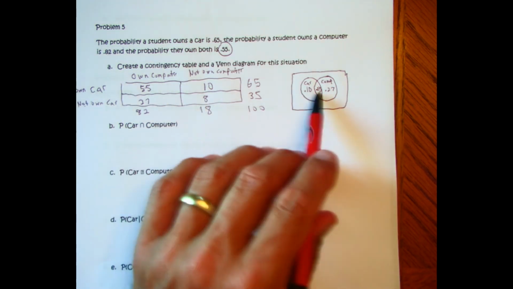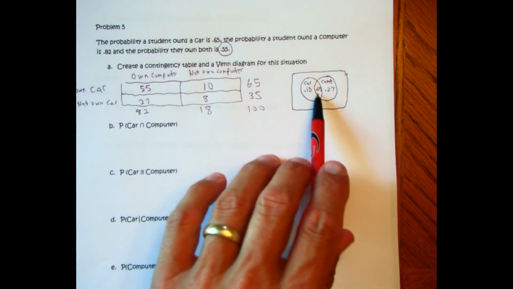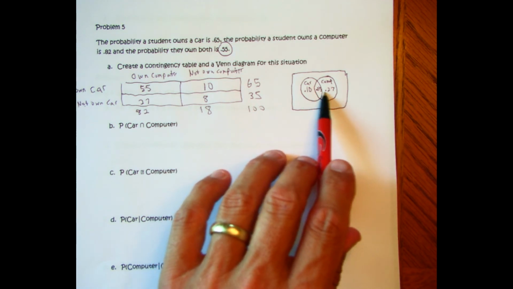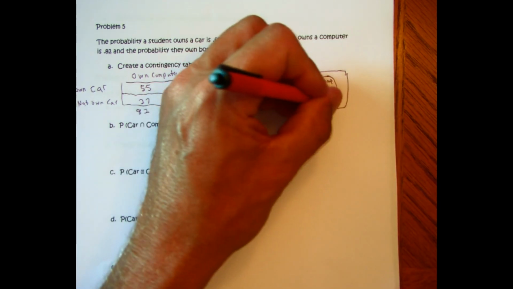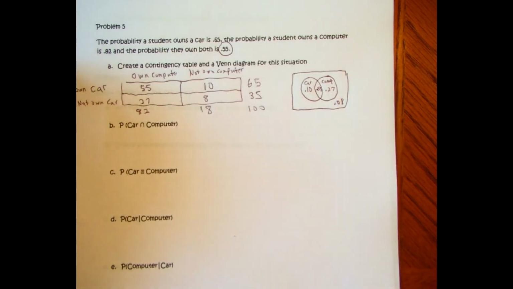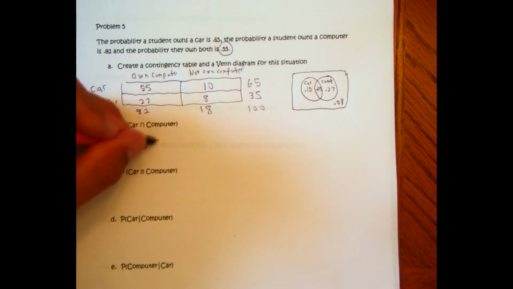So then I add these three up, and this would be, let's see, 0.65, so that would be 0.85, 0.92. So that must mean that 0.08 are out here. And those are people that neither own a computer nor a car. So the probability of a car and a computer, if I look at the contingency table, it's 55 out of 100. Or I could look right here in the middle of my Venn diagram, and that's 0.55.